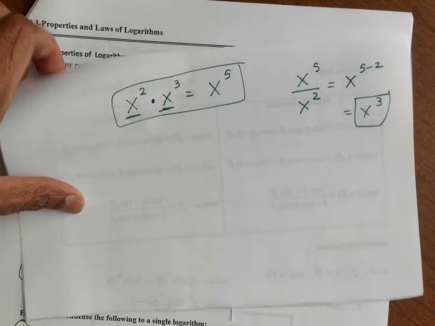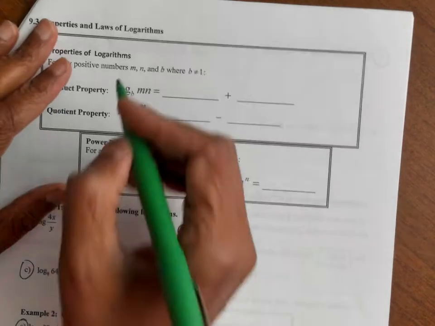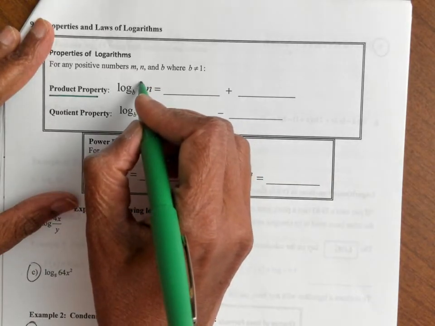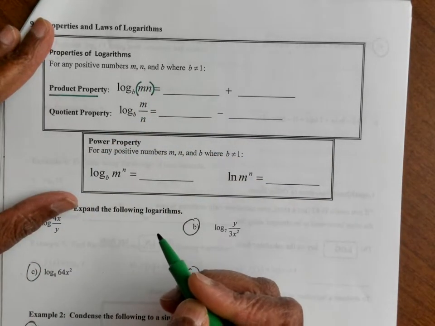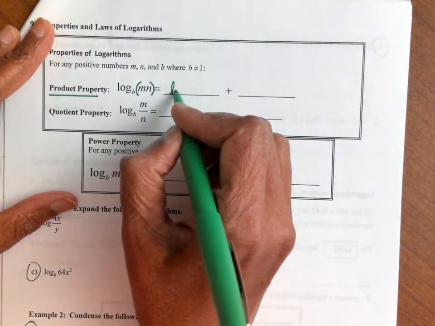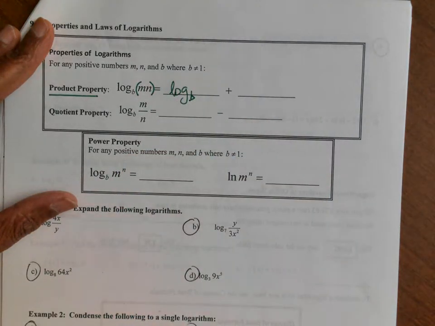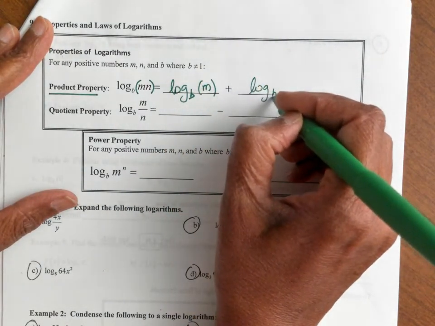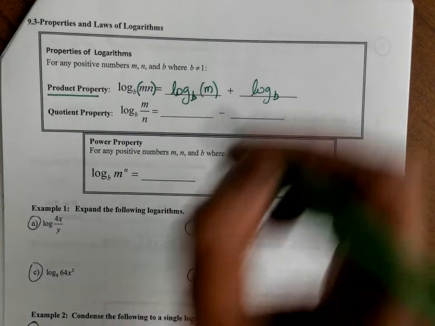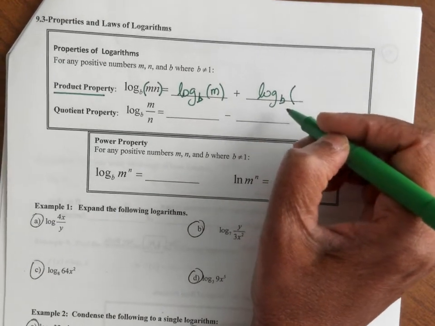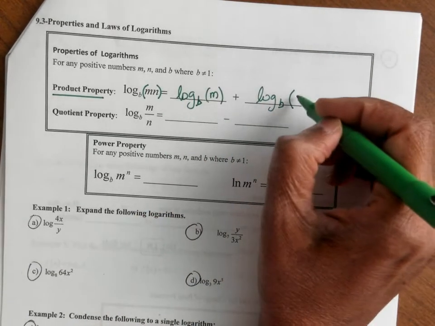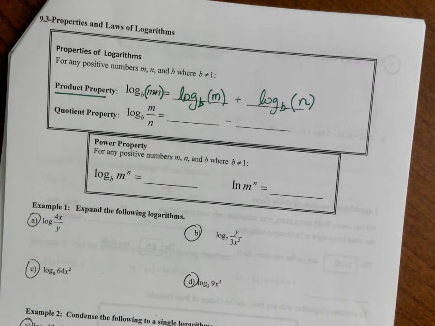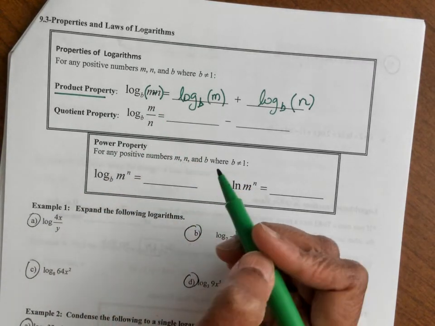Okay, let's see how this converts to our logarithmic rules. The first property is the product property. When you have an input for log which is multiplied, it can be expanded as log base b of m plus log base b of n. So do not forget that they have to have the same base, because sometimes they'll try to trick you by putting different bases and ask you is this right or not. You have to have the same base, but it becomes m plus n, because remember, multiplication converts to addition and division converts to subtraction.